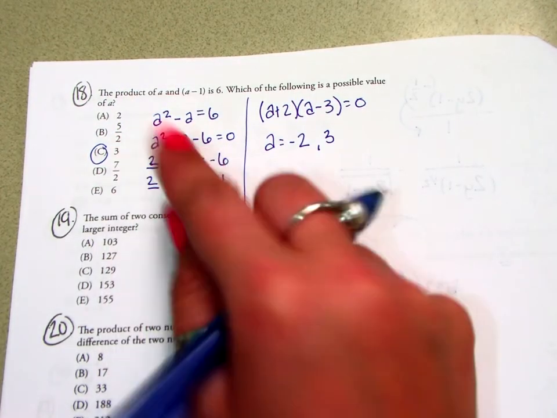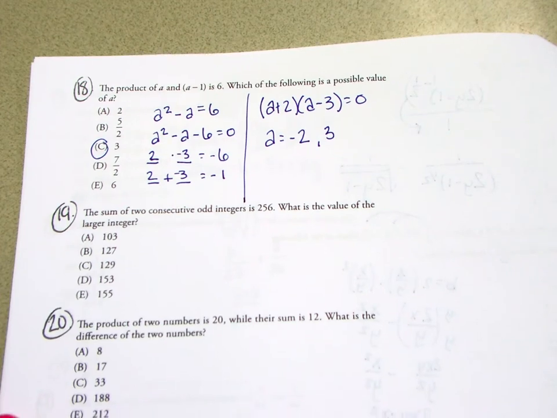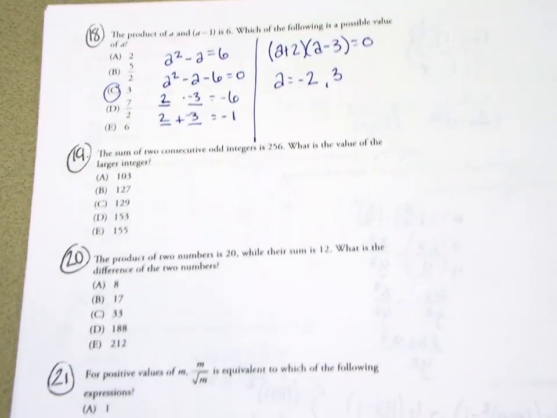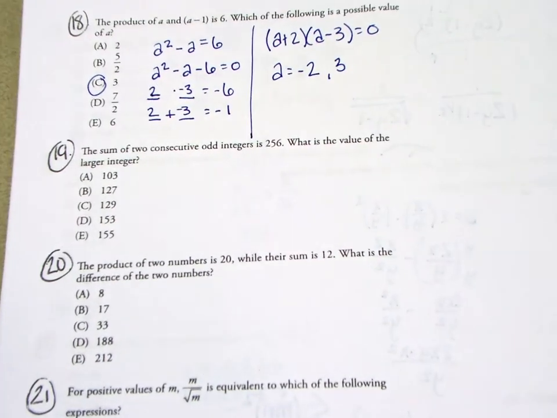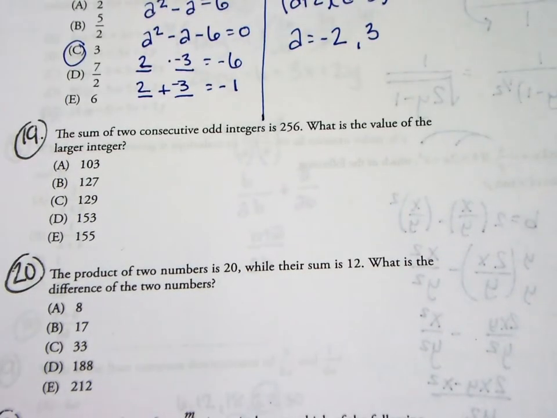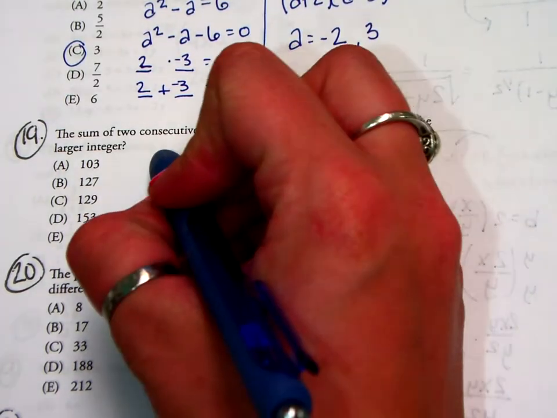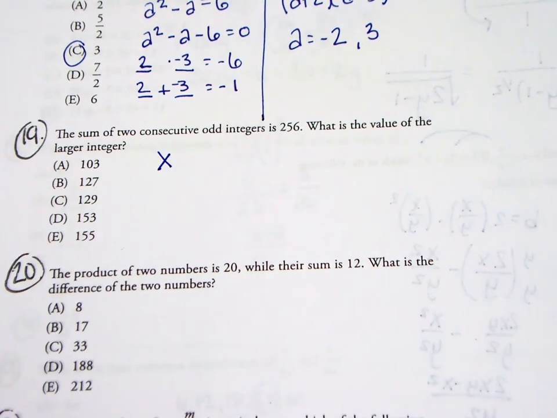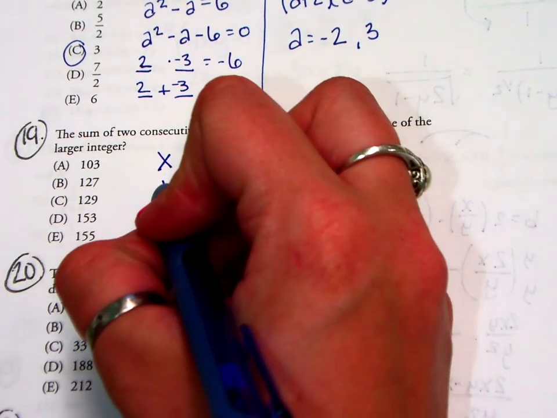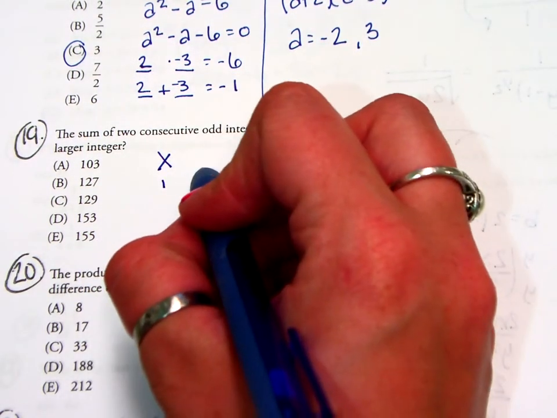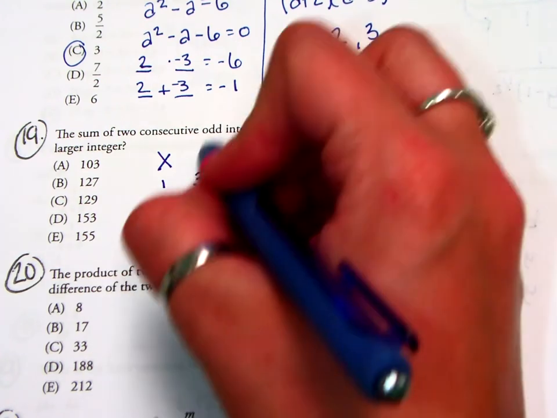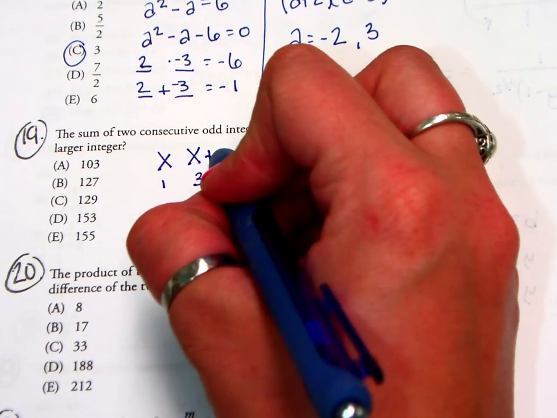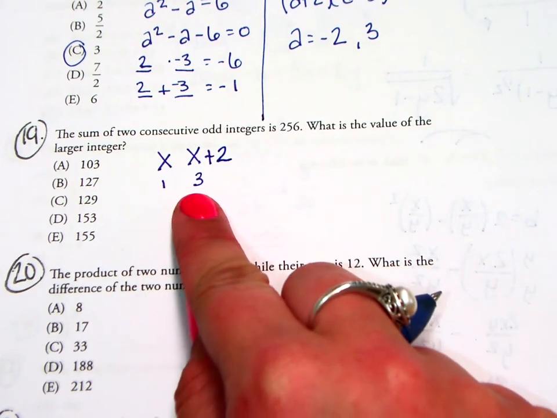Again, if you got stuck here, you could always graph it and it would tell you. The sum of two consecutive odd integers is 256. What is the value of the larger integer? Anytime you're dealing with integers, you want to start off with just x. That is the first one. So let's assume that this is 1. The next odd integer is 3. Well, starting at x, I must add 2 to 1 to get to 3.